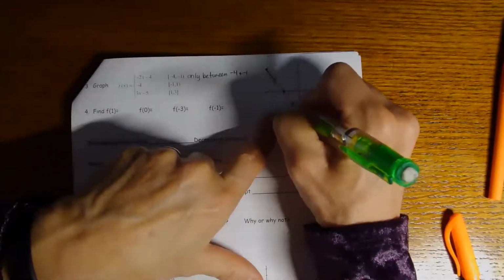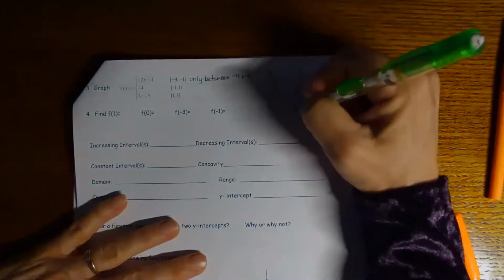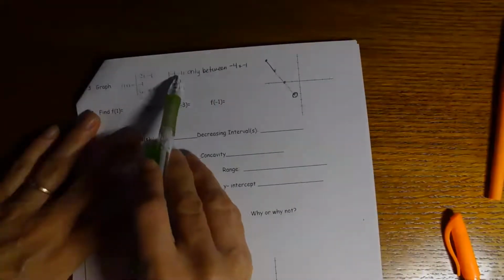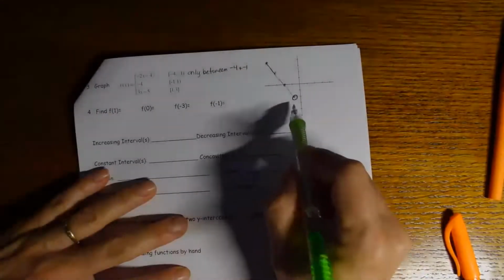So this should be an open circle, and I really don't have this. So if you have trouble seeing just a small part of a graph, if it doesn't make sense to you to draw a tiny, tiny part, then just draw the whole thing really lightly and erase it off. Does it make sense what these numbers are for? This is your domain. So the graph only exists between -4 and -1.